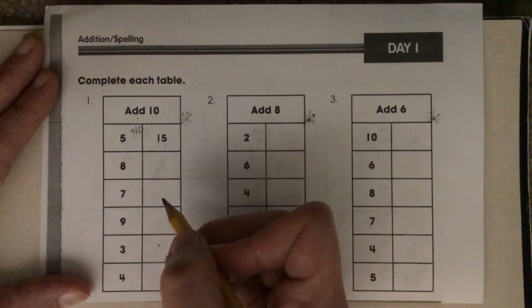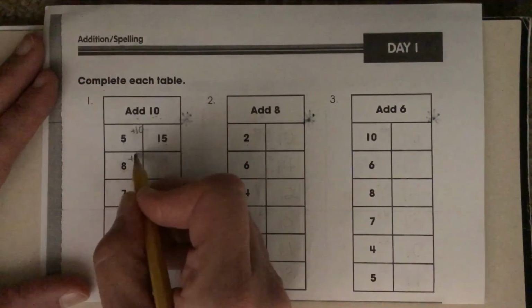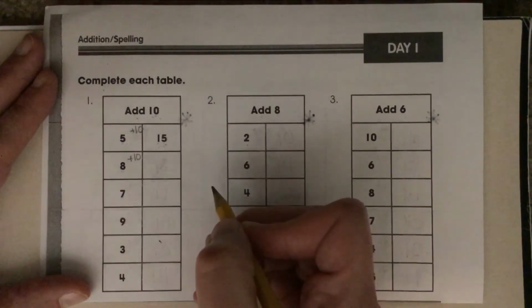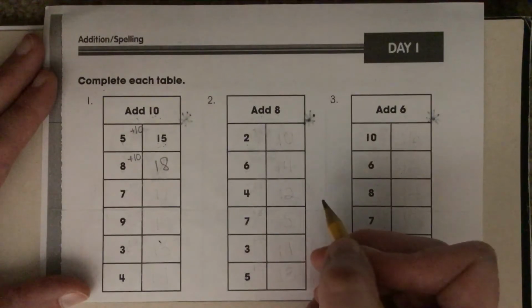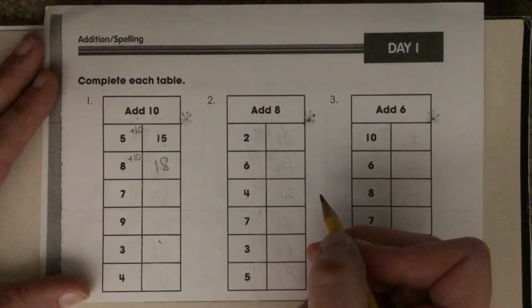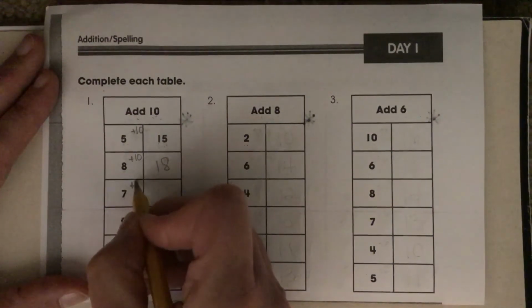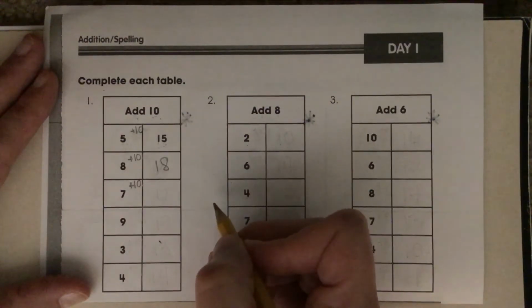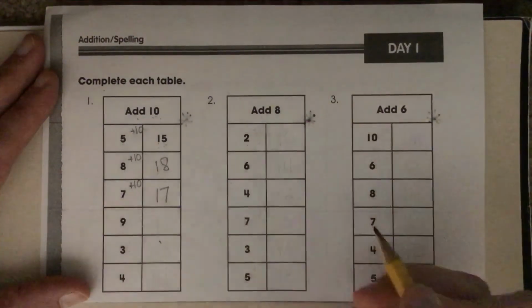Next, we're going to do the same thing with 8. 8 plus 10 equals 18. Good job. Next, we're going to add 10 to the number 7. 7 plus 10 equals 17.